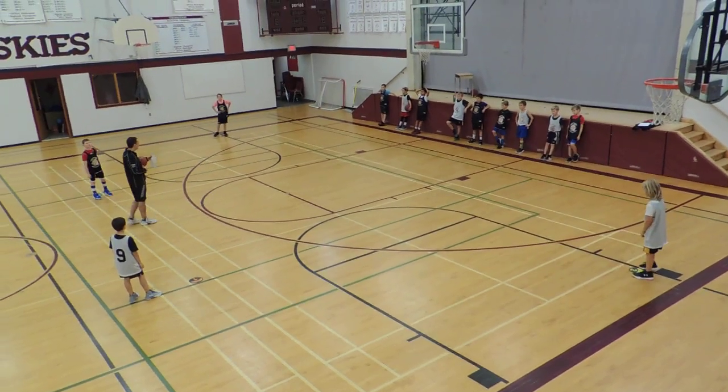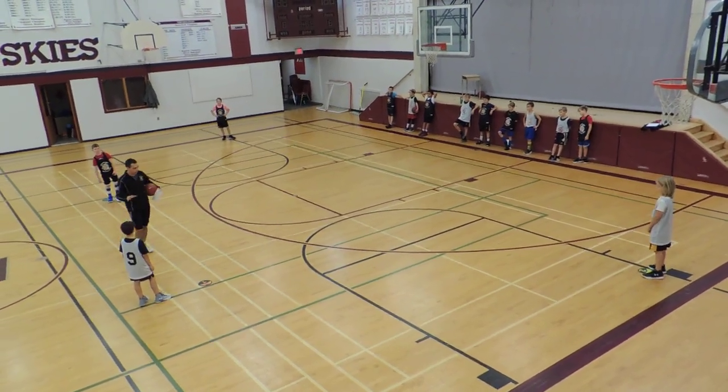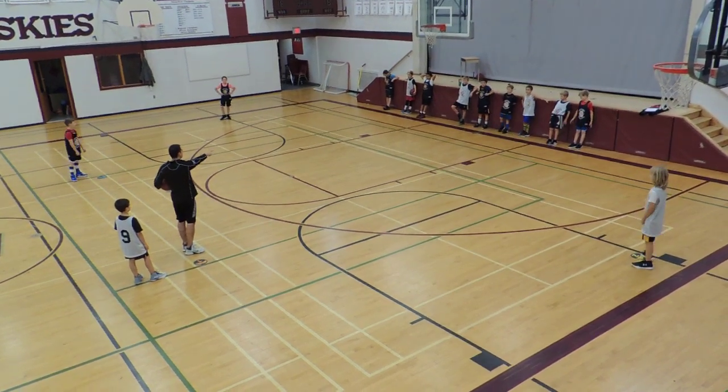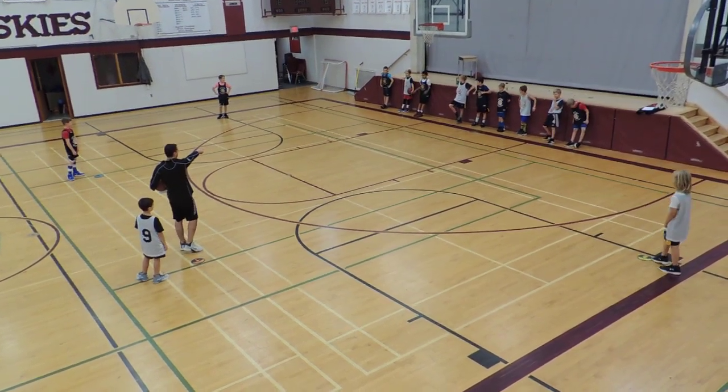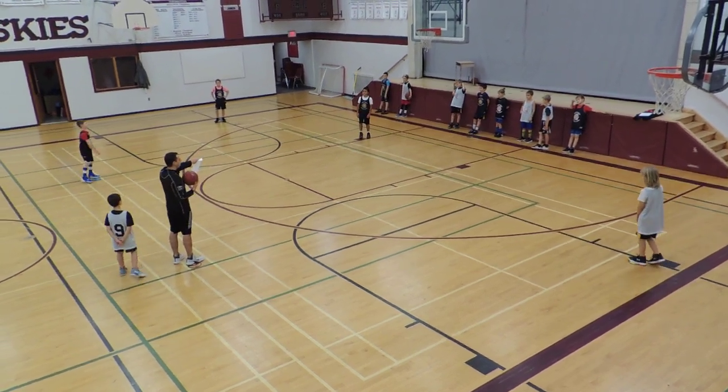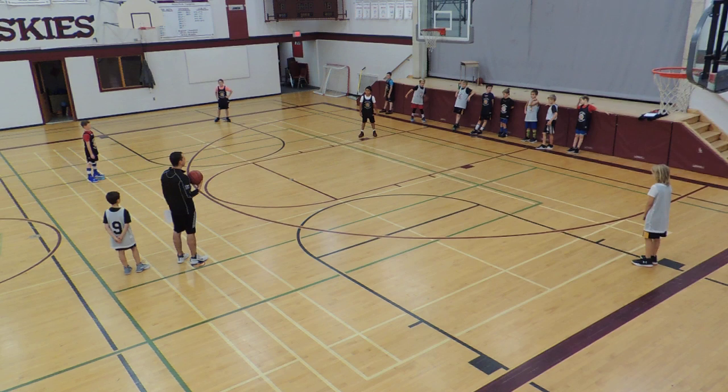So the first thing I want to introduce, so we have our four out, and we have our baseline, we'd always be on the opposite side. So why don't we just take the baseline, opposite of where the ball is. Okay, he's going to be on the opposite block at all times.